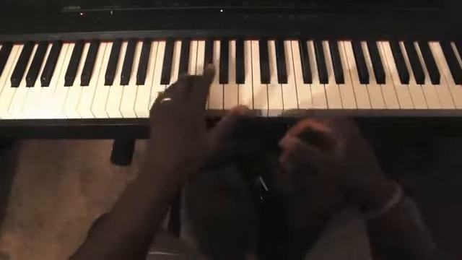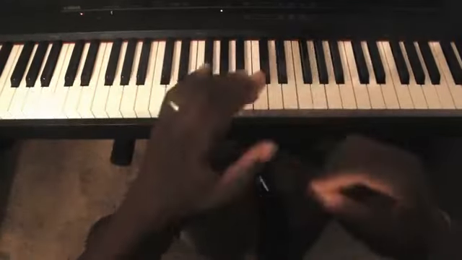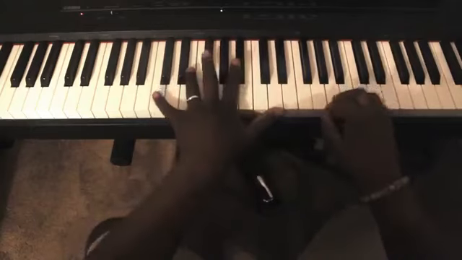I'm just going to go slower, and every time I play one of the black notes, I'm going to name the corresponding bebop scale.